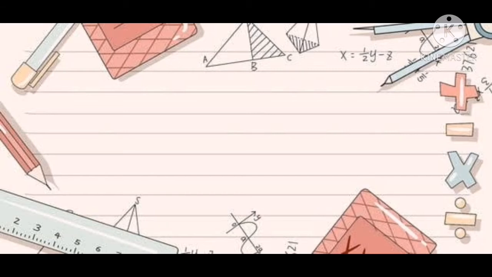Hello everyone! So today I'm going to tackle how to convert degree measures to radian measures and vice versa.